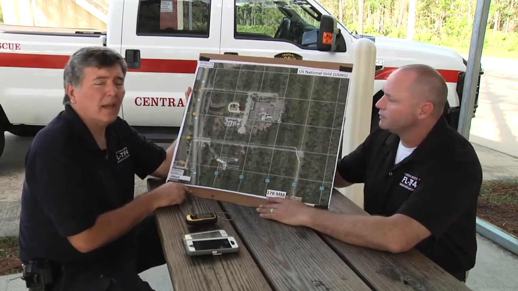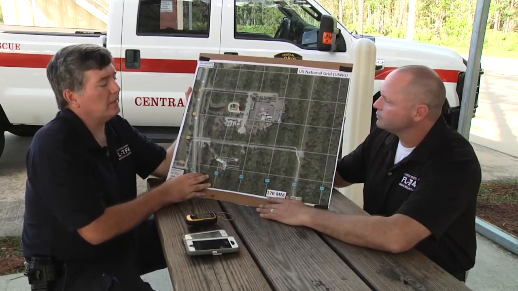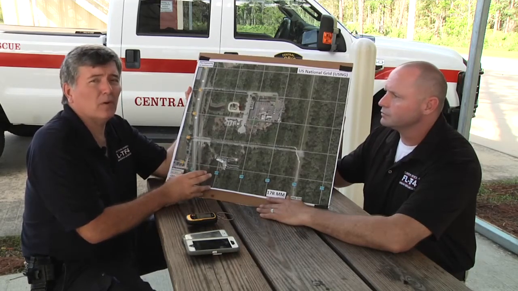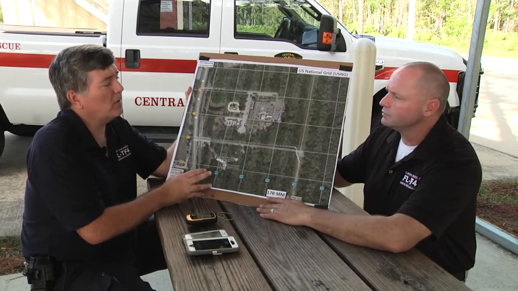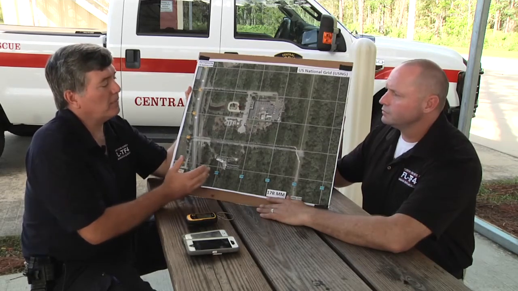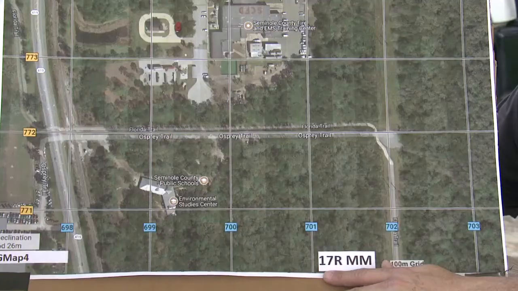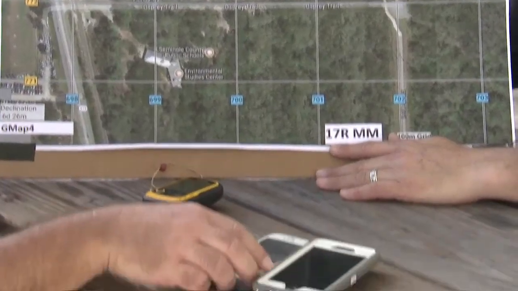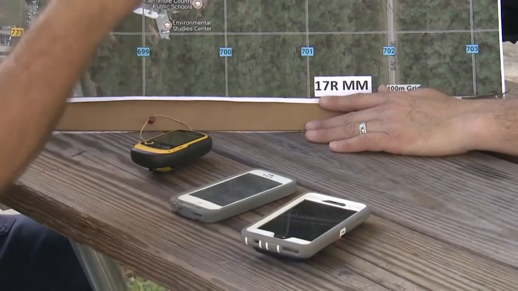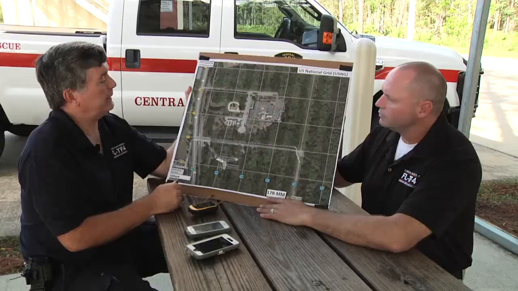That's correct, Walt. The hasty map concept, we create these files as picture files, and we teach people to save them to their phones as a picture, so with no internet capability they can pull that file up and use it. Again, the gridded map is very important. These devices, GPS and cell phones, can be used to geolocate the user to this type of hasty map.